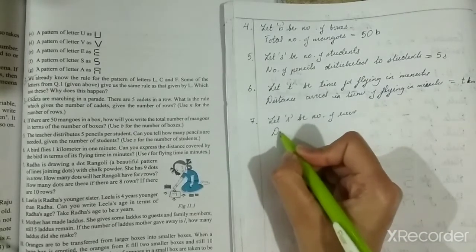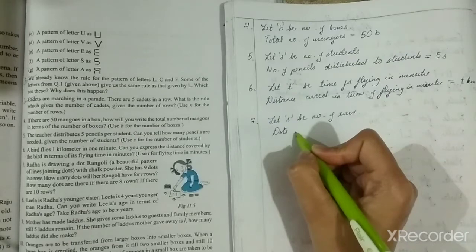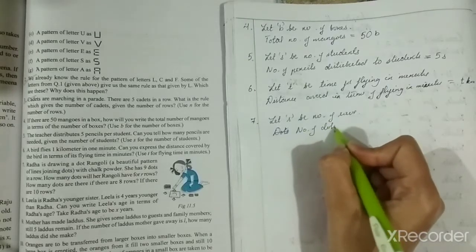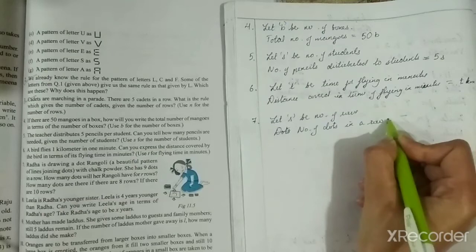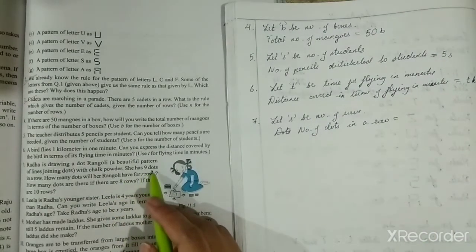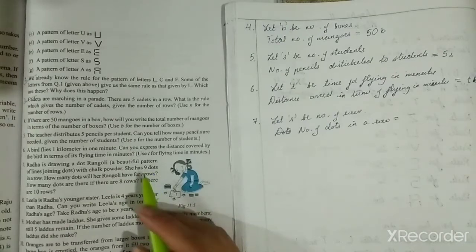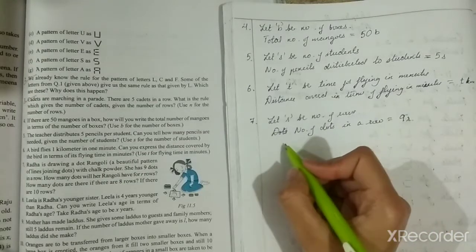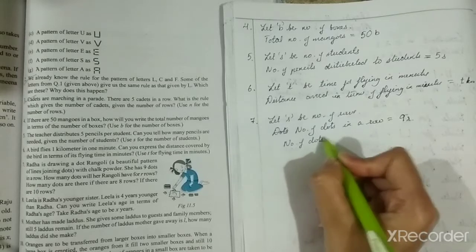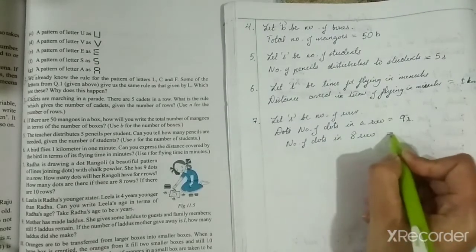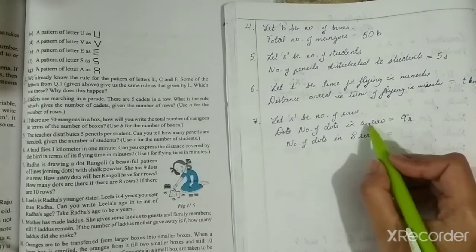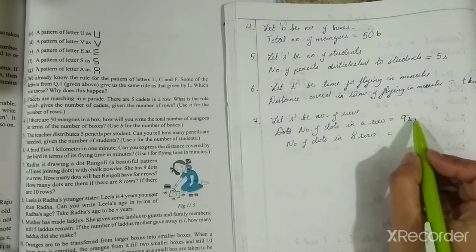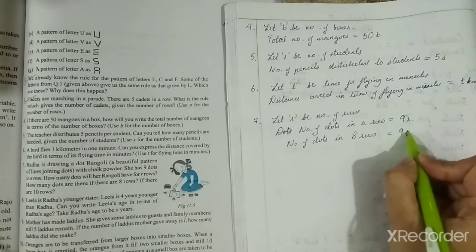We need the number of dots in terms of rows. Number of dots in a row is 9. So for R rows, we represent the number of dots as 9R. For 1 row it is 9, for 2 rows it is 2 times 9, for 3 rows it is 3 times 9, and so on. So 9R is our formula.